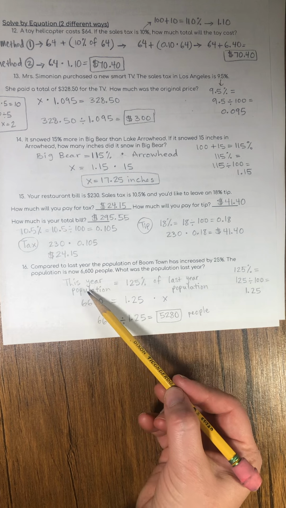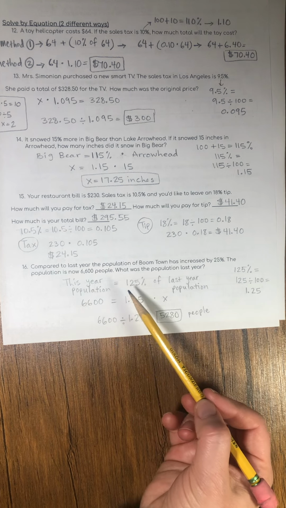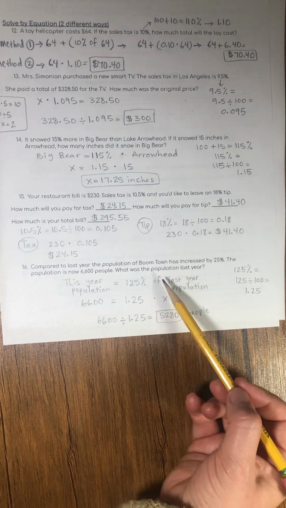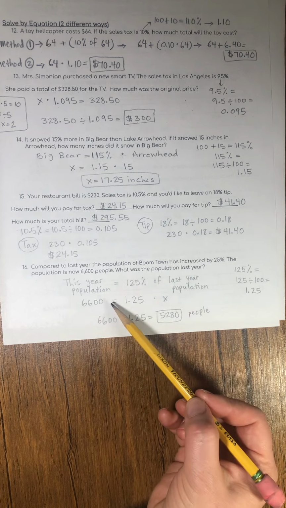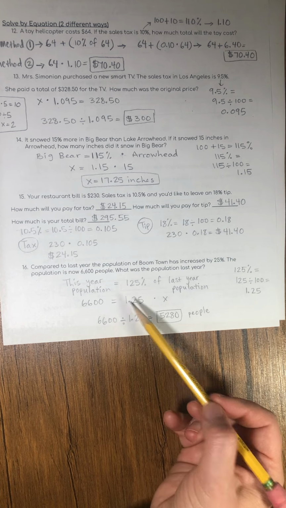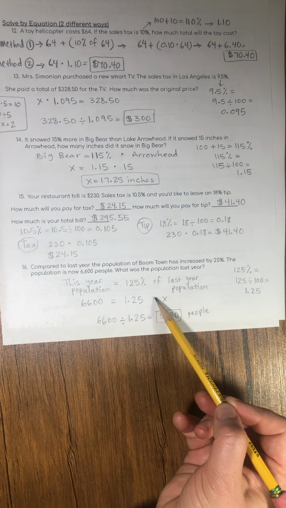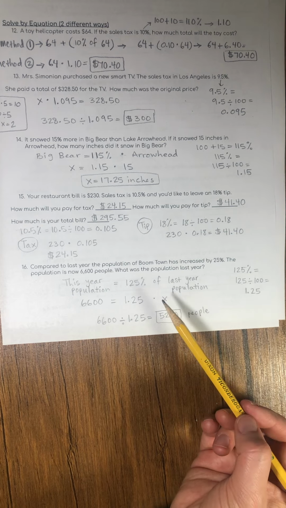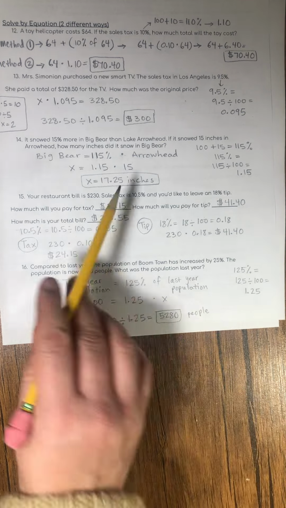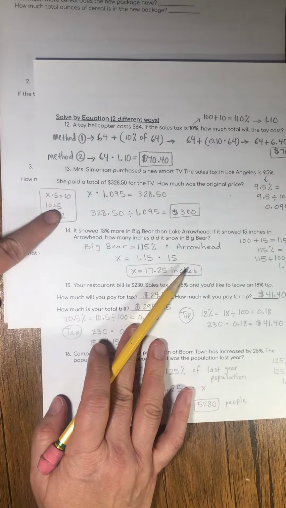So this year's population is equal to 125% of last year. So 6,600 equals 1.25 times x. This is similar to the other one that we solved up here.